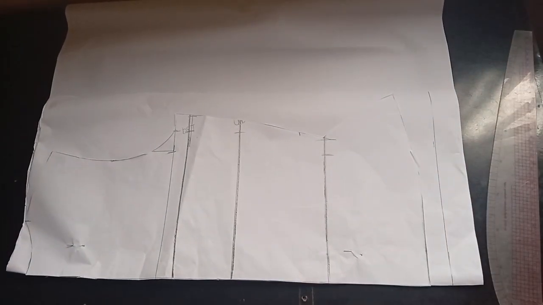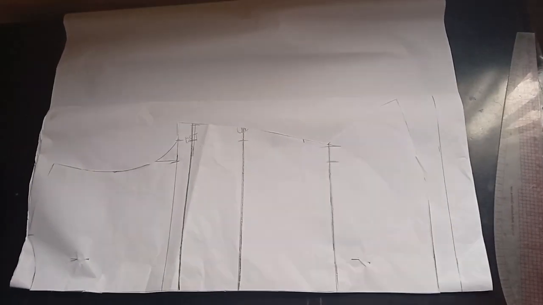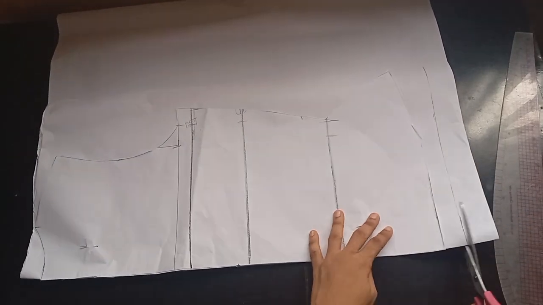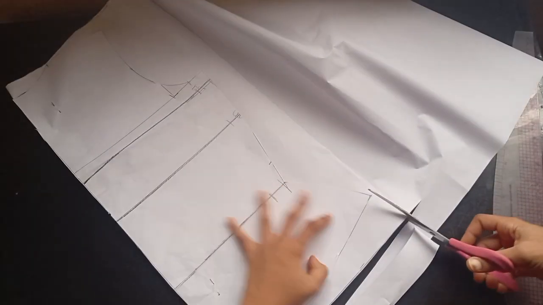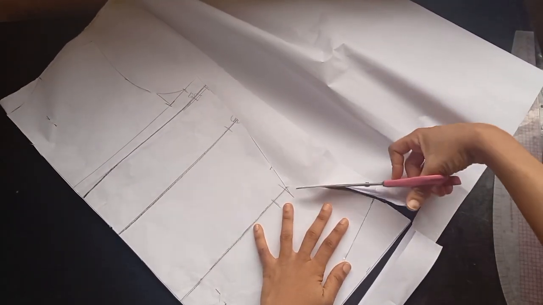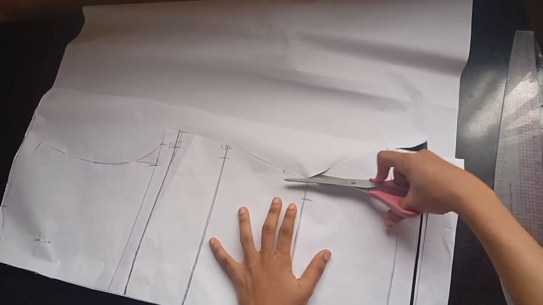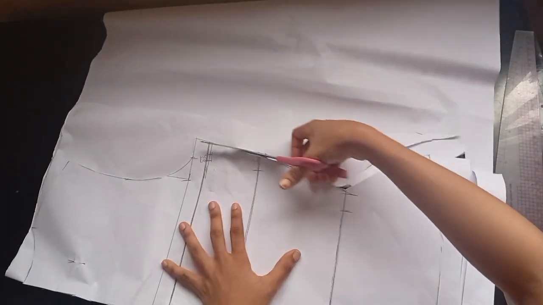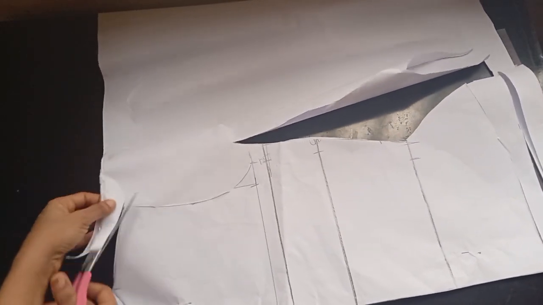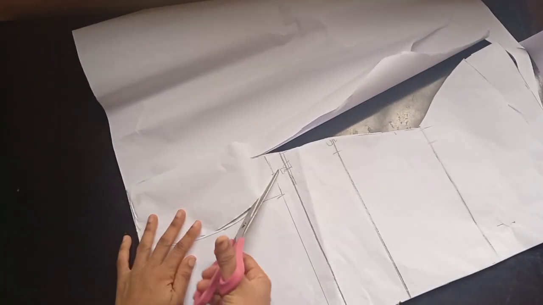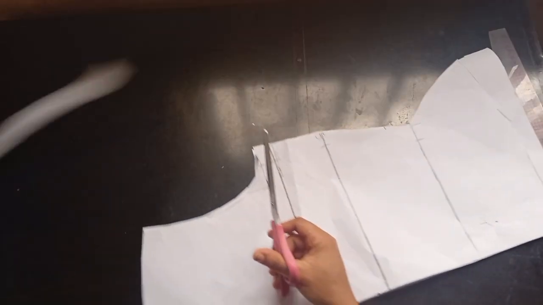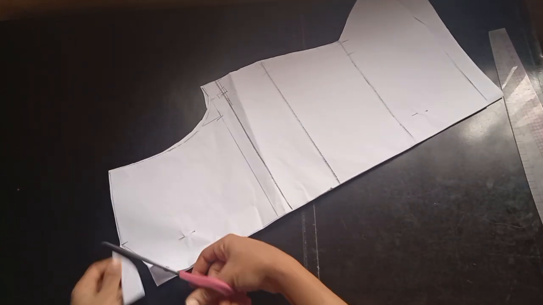So now let's go ahead to cut this out. So I'll just use the neckline we have here as a guide and cut this out, but I'll be extending it.